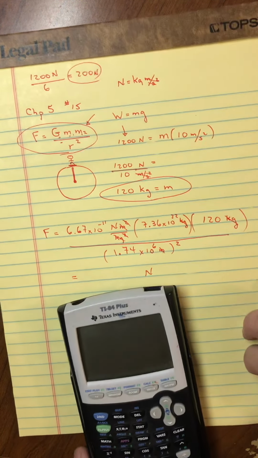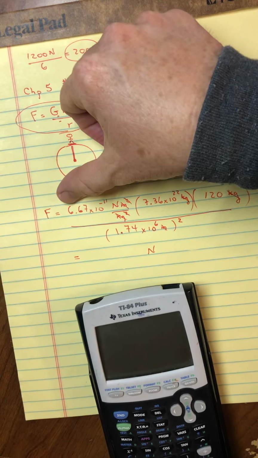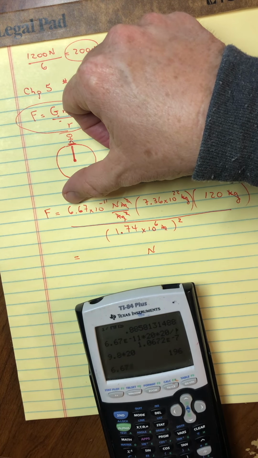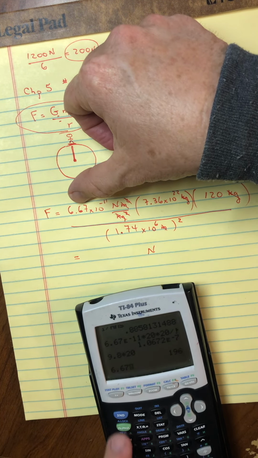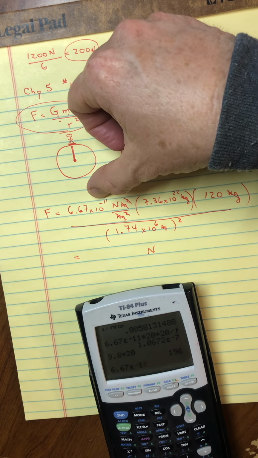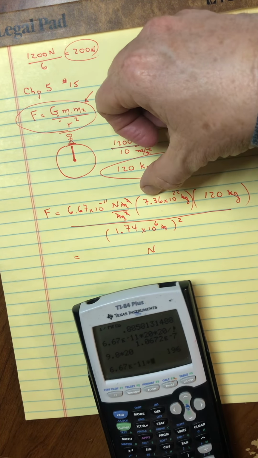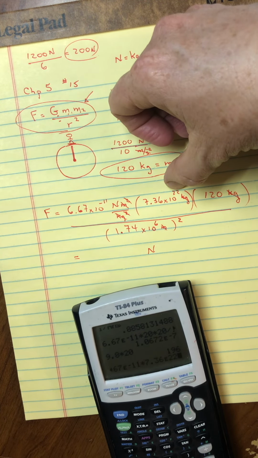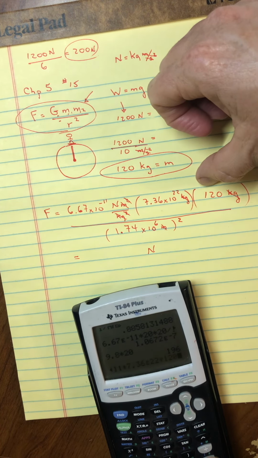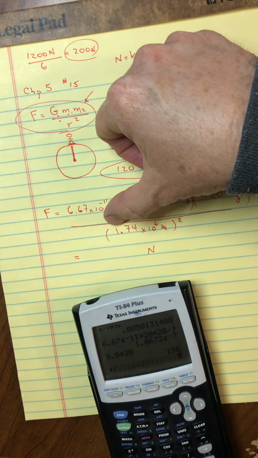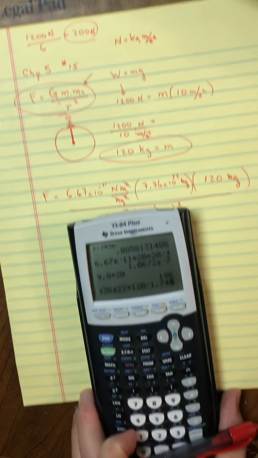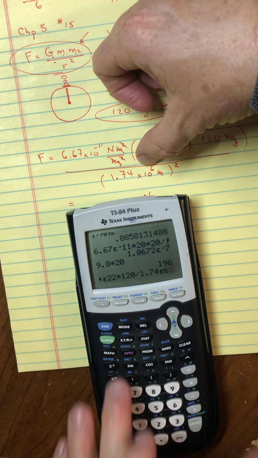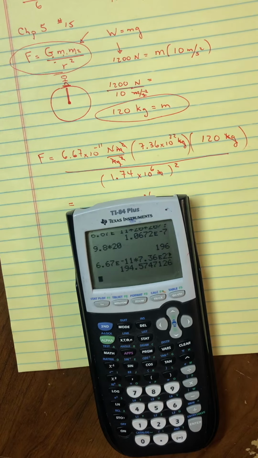So now we can punch in our numbers. Grabbing my calculator, 6.67 times 10 to the negative 11, times the mass of the moon, 7.36 times 10 to the 22, times 120, then divide by 1.74 times 10 to the 6th, squared, and hit enter.